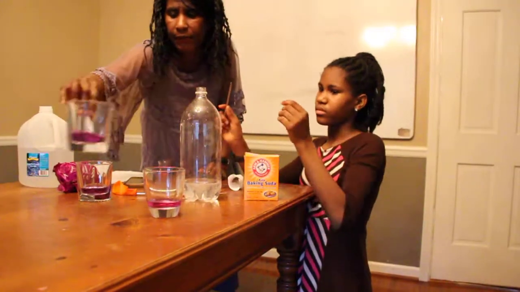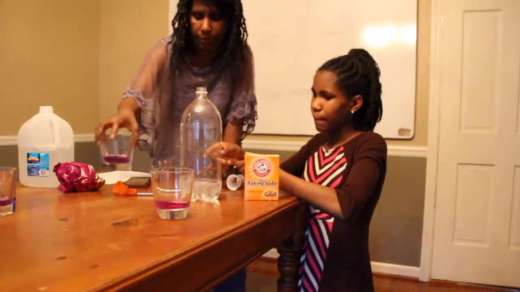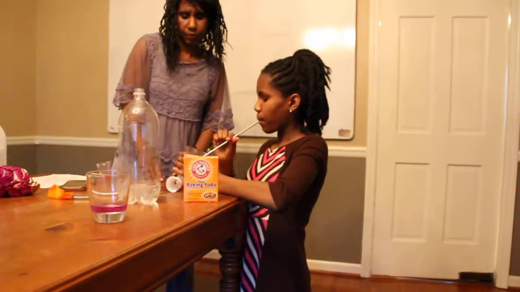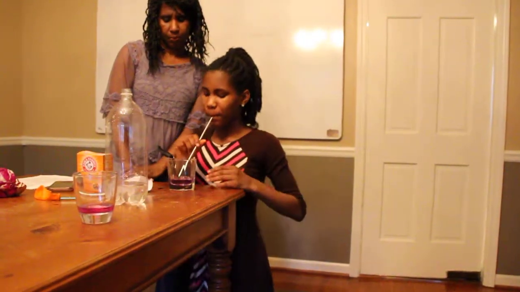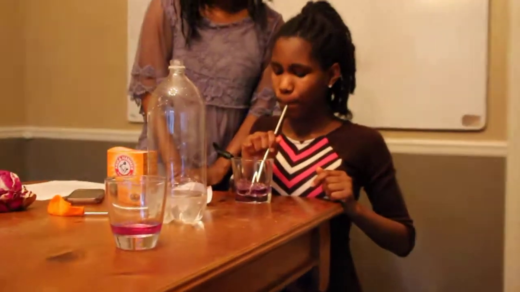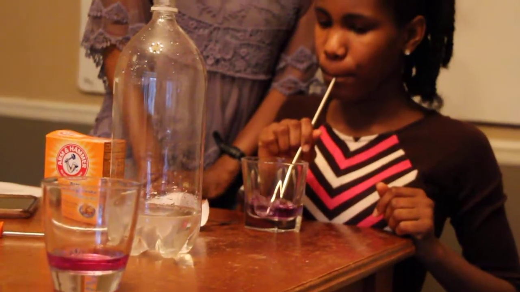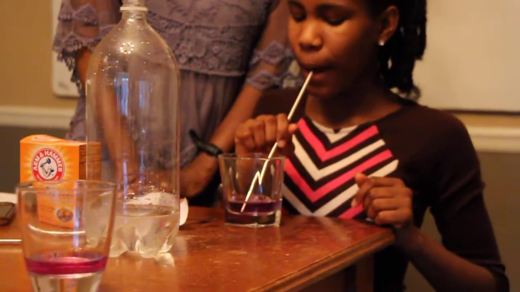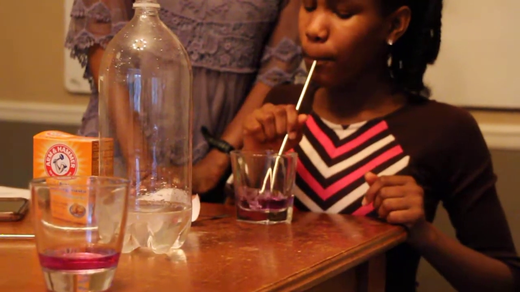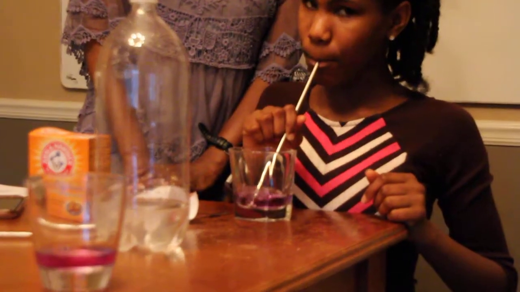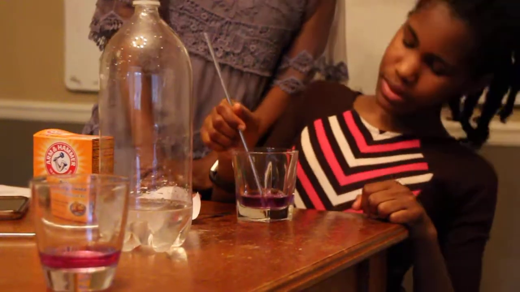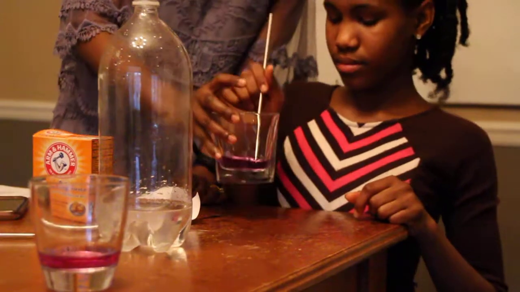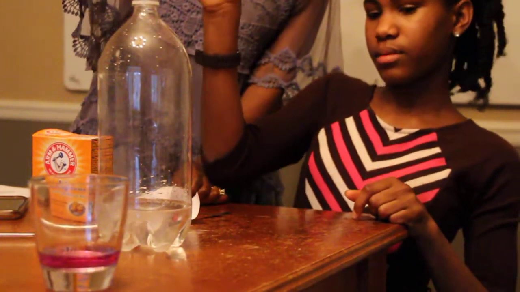Okay, so this one we haven't done anything with. This one we took the balloon in, and this one Skylar's going to blow into. Do I keep going? Nope. Okay, let's see if we get a difference. No. No, maybe. All right.